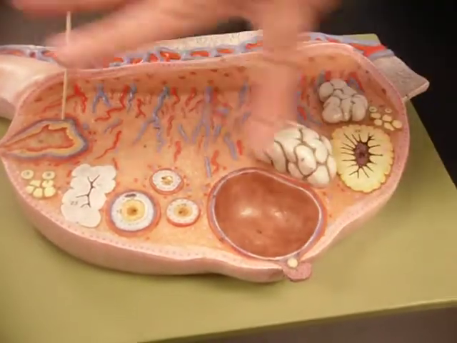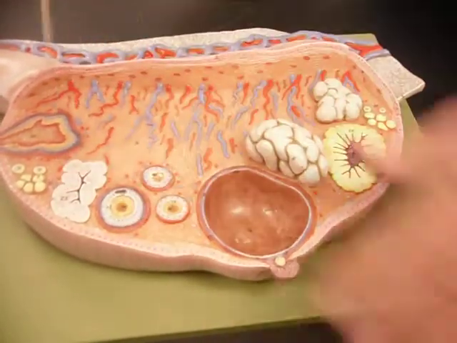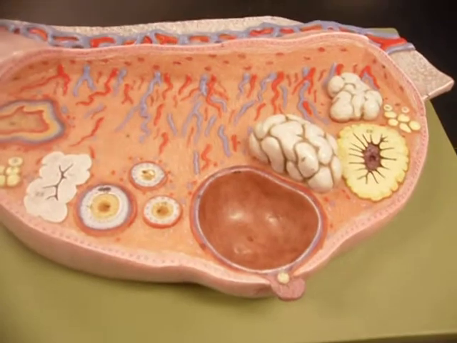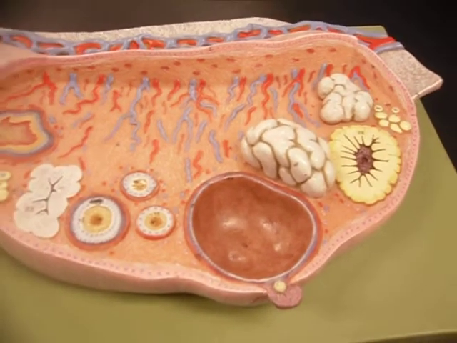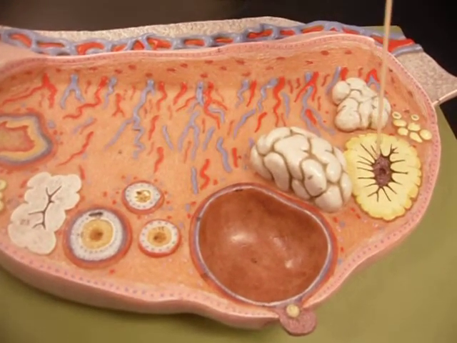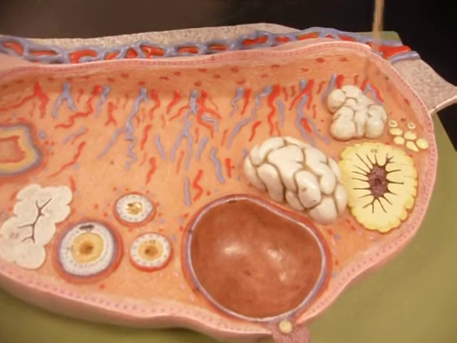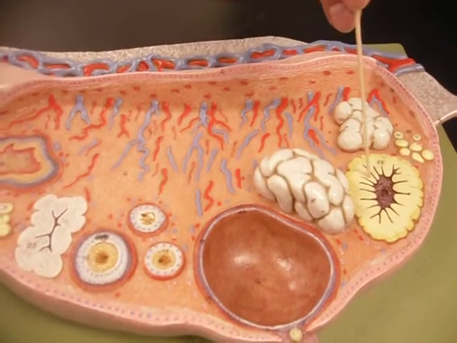The estrogens help to prepare the female body for pregnancy, should it occur. It builds up the lining of the uterus. It builds up the mammary glands, preparing for milk secretion. And then the progesterone puts the finishing touches on that, finishes the development of the endometrium and maintains that endometrium. So that's the corpus luteum.